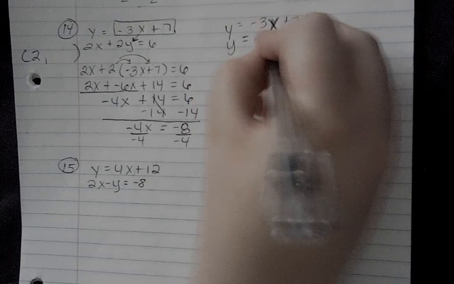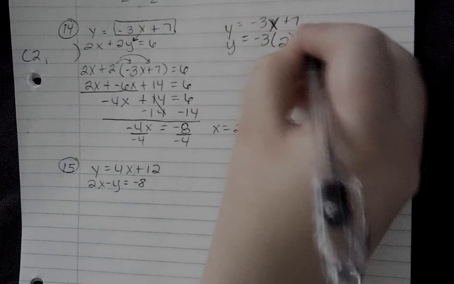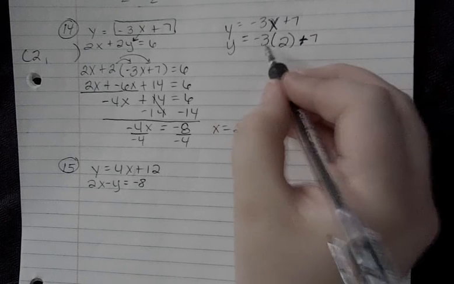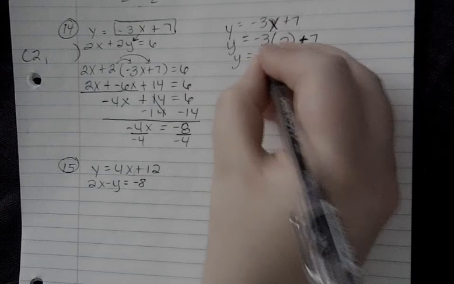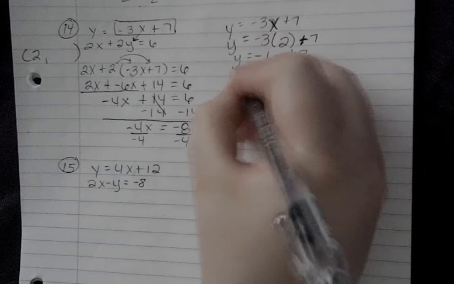Instead of writing x, I'm going to write a 2. If you can't read that, I apologize. It says y equals negative 3 times 2 plus 7. So negative 3 times 2 is negative 6. Negative 6 plus 7 is 1.